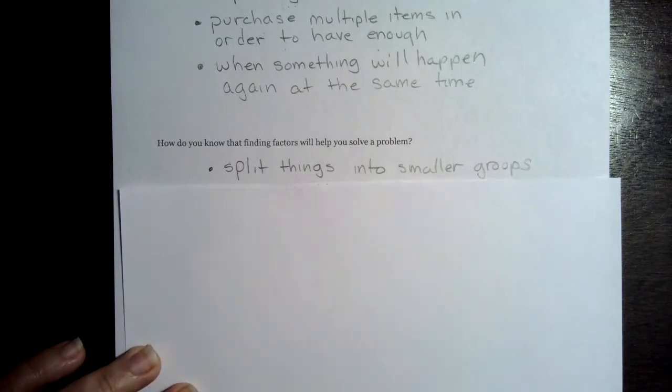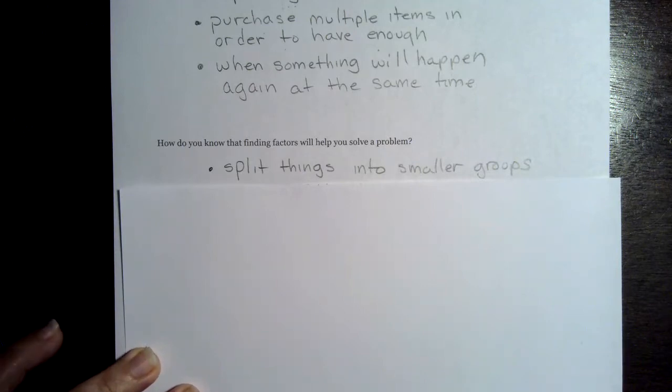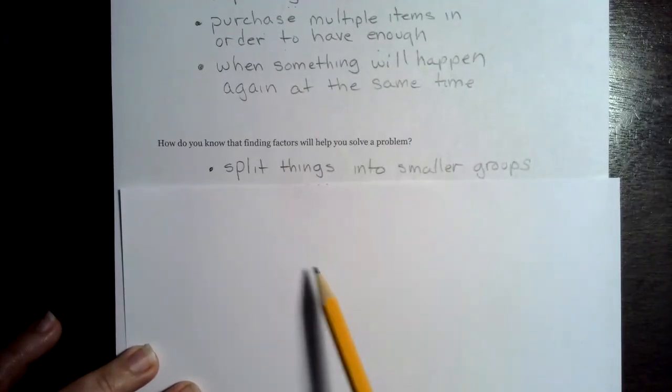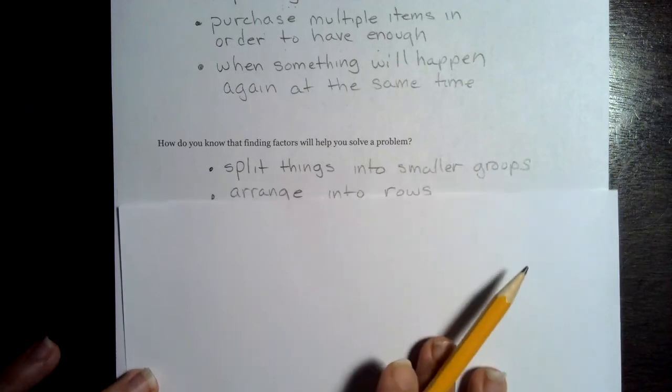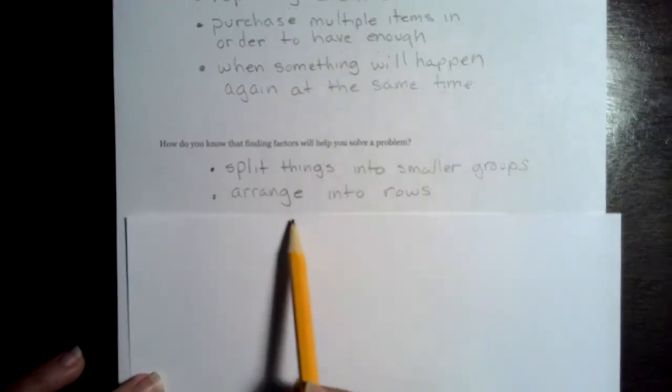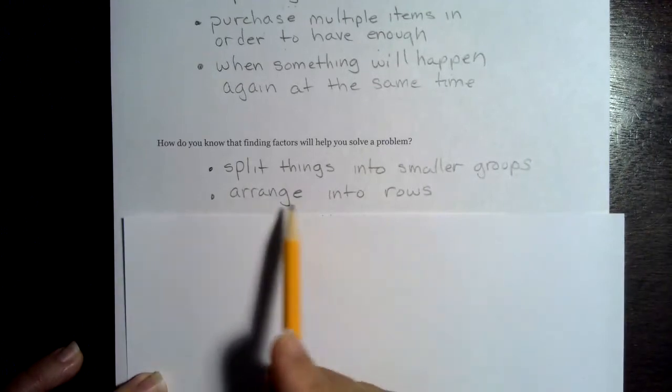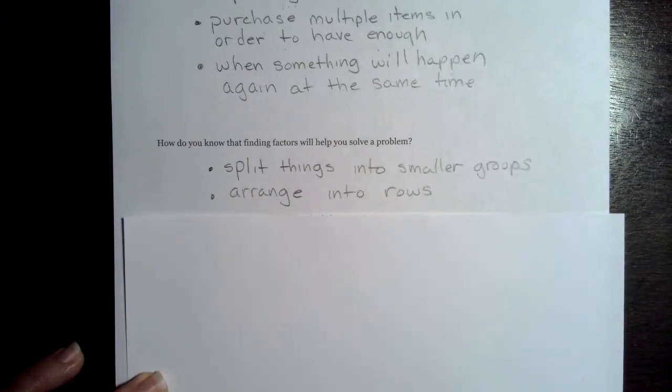So I have 24 pencils and 8 Post-it notes. If I'm breaking them up into equal amounts, what is the greatest number of bags I could make? So those were splitting. I split my 24 and I split my 8 into groups. A lot of times you'll see problems arranging into rows or things like that. Again, rows, when you're arranging things, you're just grouping them.